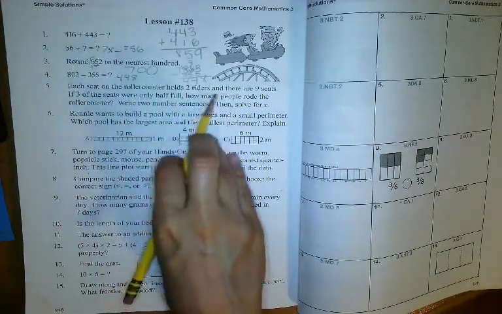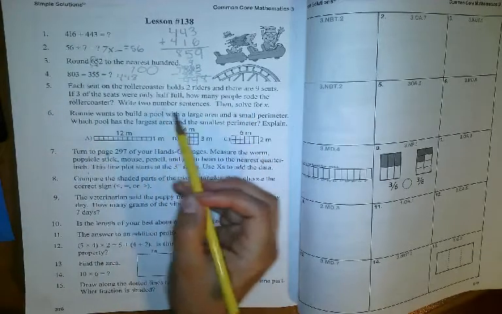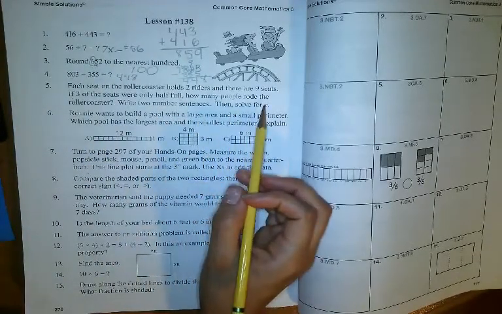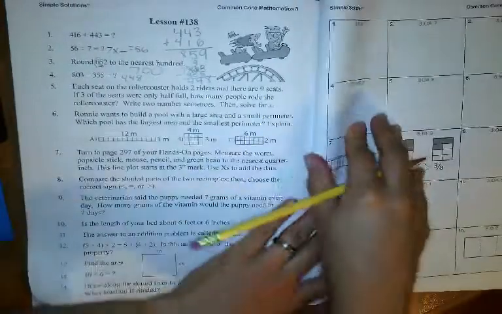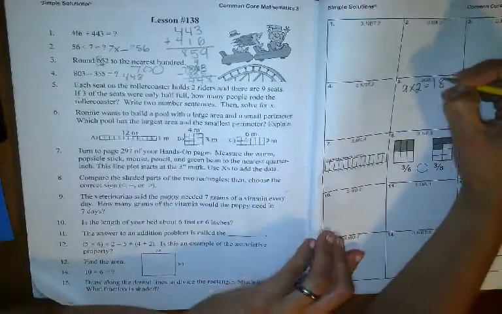5. Each seat on the roller coaster holds 2 riders, and there are 9 seats. If 3 of the seats were only half full, how many people rode the roller coaster? Write 2 number sentences, then solve for x. Okay, so 2 riders and there are 9 seats. The equation would look like this. It would be 9 times 2, which equals 18.